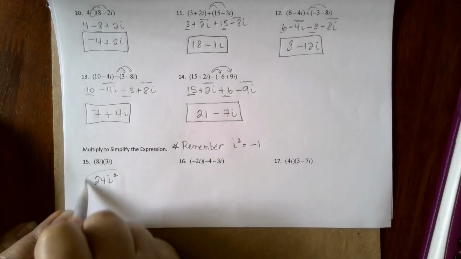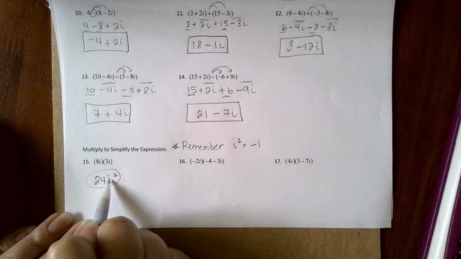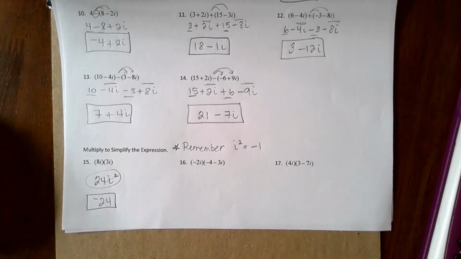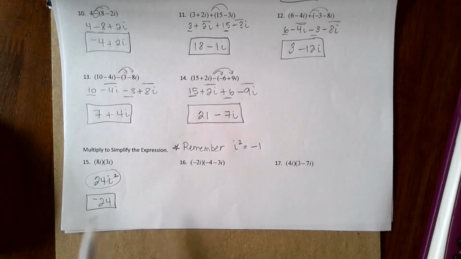Now remember, I circled that and said that i squared is really negative 1. So that's going to make your final answer negative 24. The i's go away because i squared is equal to negative 1, and 24 times negative 1 is negative 24.